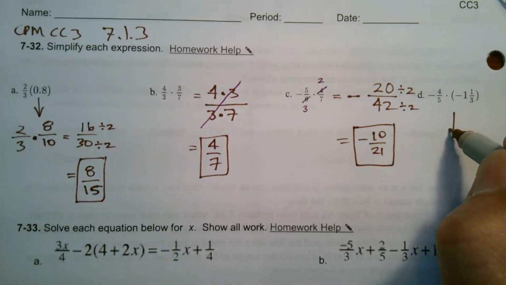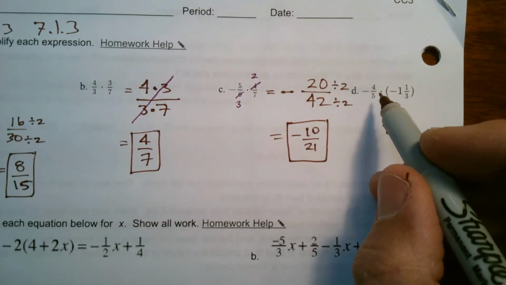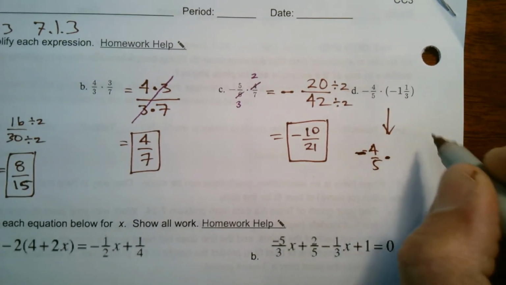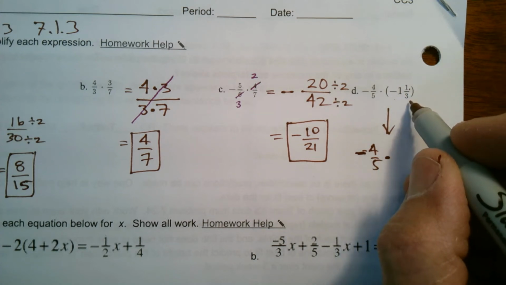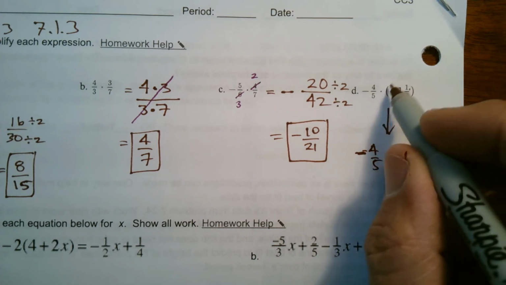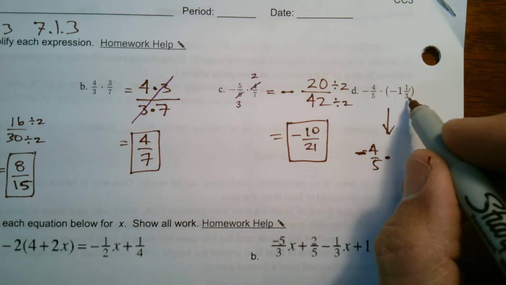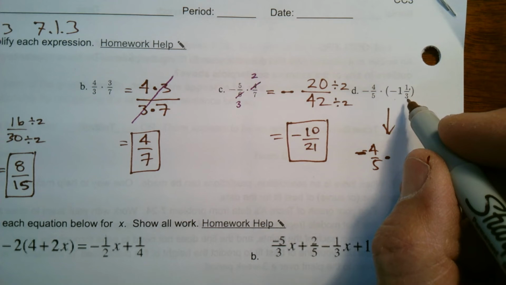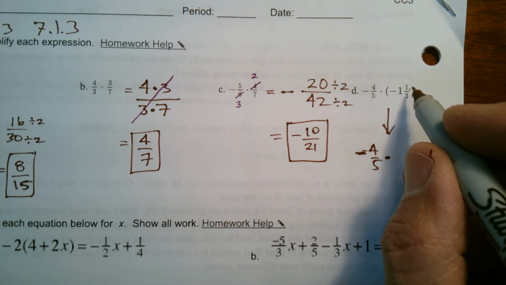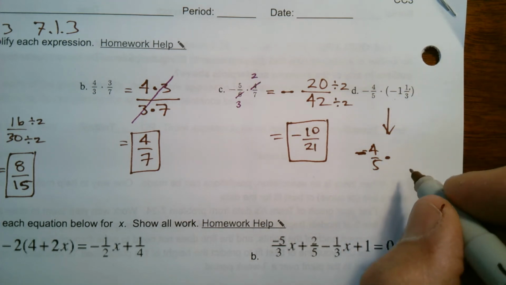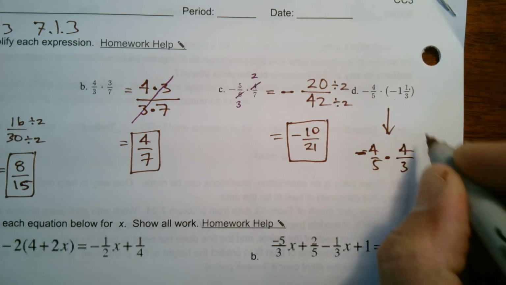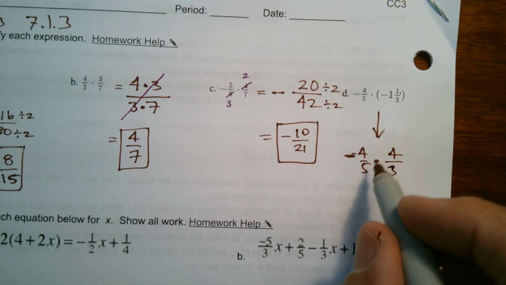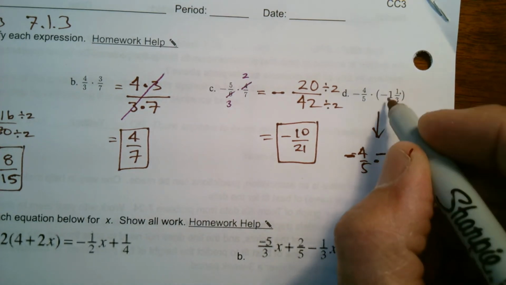Last one here. On D, we have a negative 4/5, and I'm going to multiply that times, well, it's negative 1 1/3, but I can't multiply it in that form. I've got to put it as a single fraction. So remember, to put in a single fraction, it's the denominator times the whole plus the numerator. 3 times 1 plus 1 is 4, so this is actually 4/3. Negative 1 1/3 is negative 4/3. Okay? Now I can multiply, and it's negative. I forgot about that. Don't forget there's a negative there.